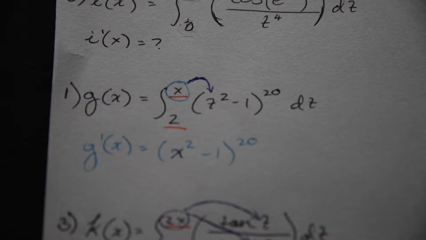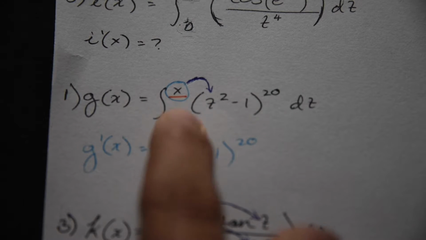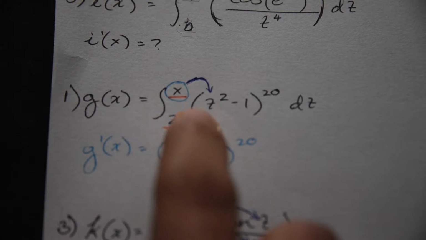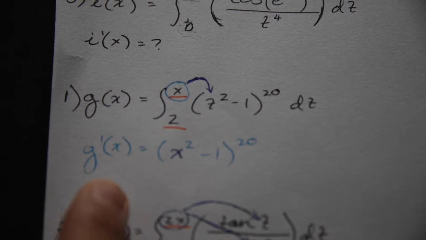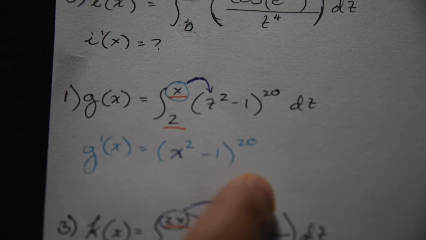Before we start, for all of these problems, you want to make sure that you look at the lower limit and the upper limit. Based on that, you can work around the formulas and get it to a settable location from where you can solve it. So from here, we're just going to act like we know what we're doing. Since the constant is in the lower limit and the variable is in the upper limit, it is already in our set location. So we take x and plug it into all the values of t, and we get g prime of x is x squared minus 1, all raised to the power of 20.